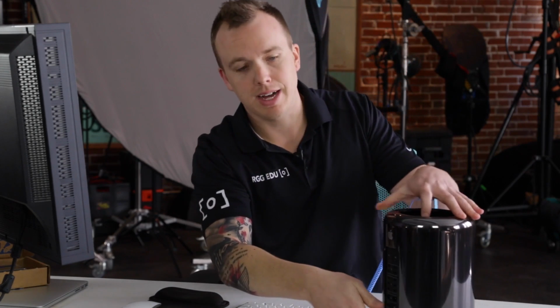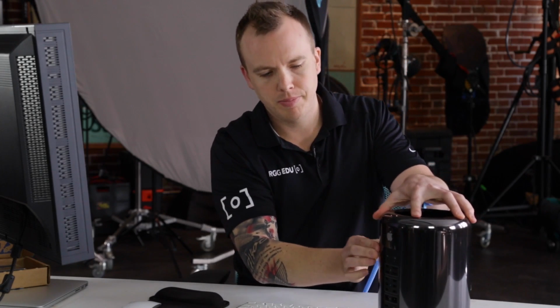And don't forget to lock your computer, because if you don't lock it and then grab it from the top and go to carry it downstairs or to your computer station, well, you might have just dropped your Mac Pro. So that essentially is installing third-party RAM in your Mac Pro.